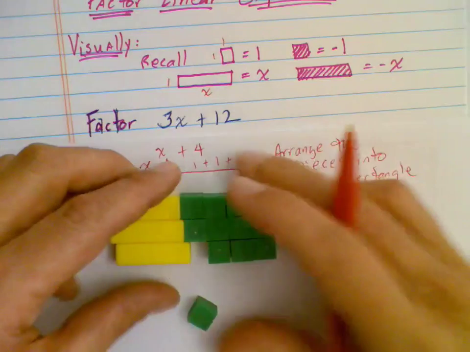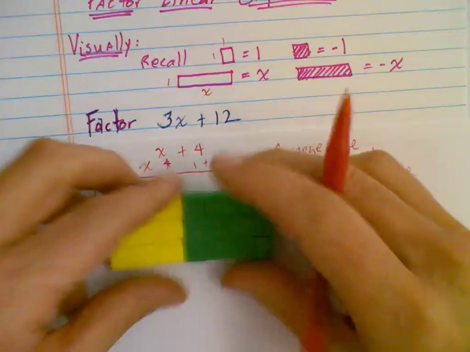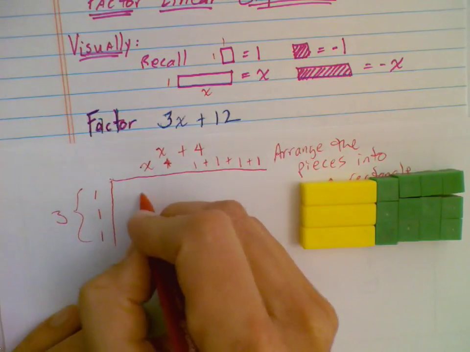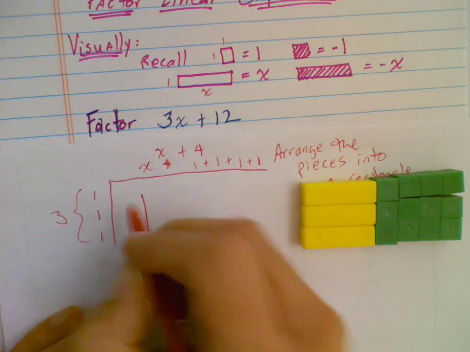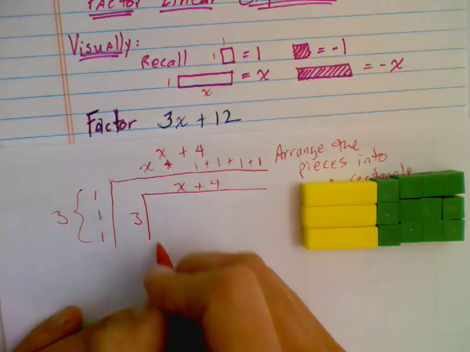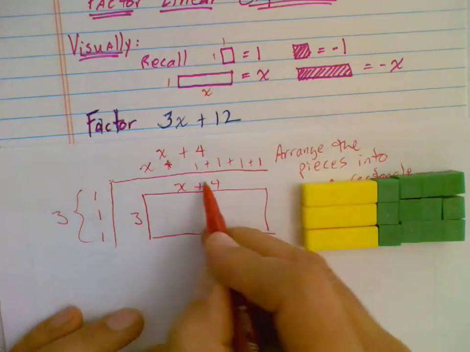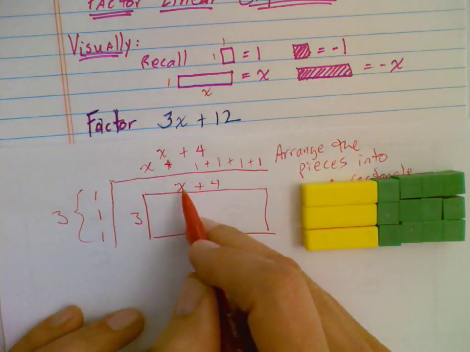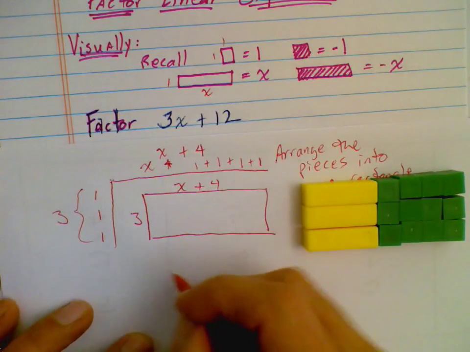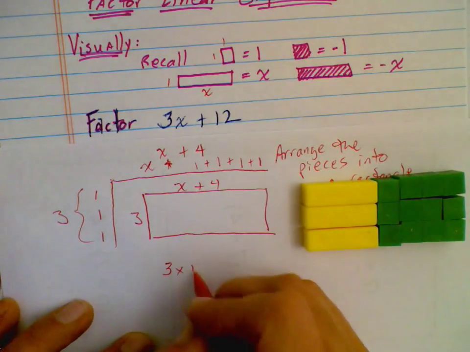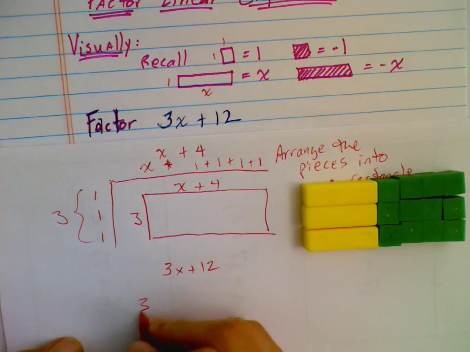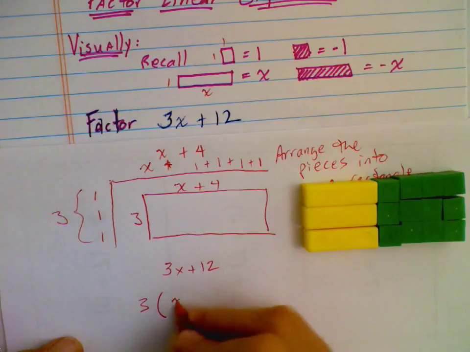So what I've got here is a rectangle. I'm going to move these things to one side now. I've got a rectangle whose one side is 3, and whose other length is x plus 4. These are my factors for 3x plus 12. That is, 3x plus 12 is going to be equal to 3 times x plus 4.